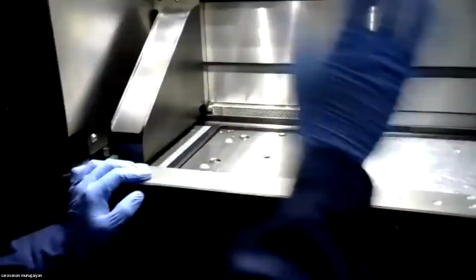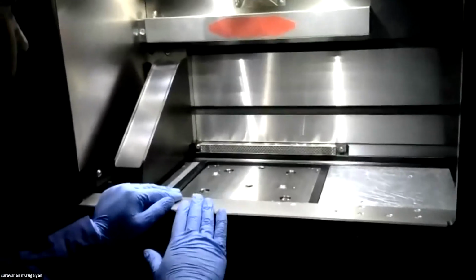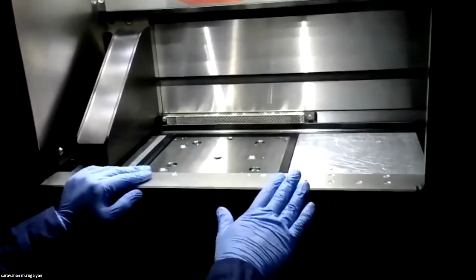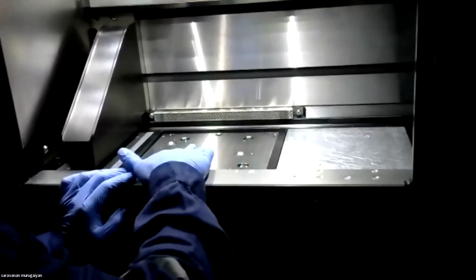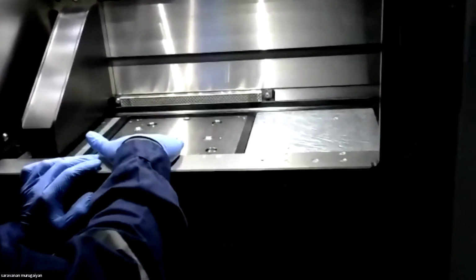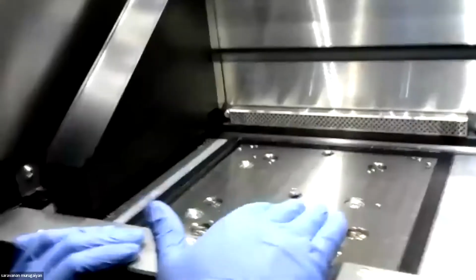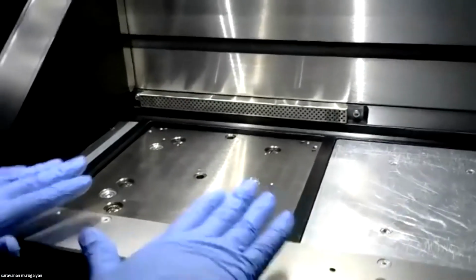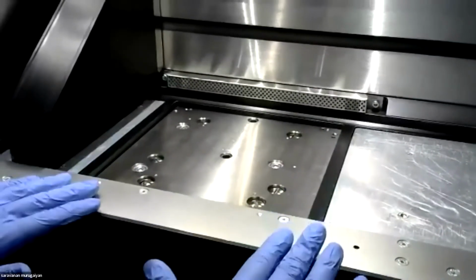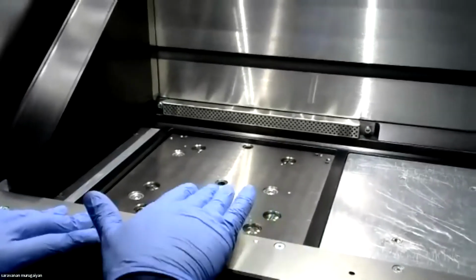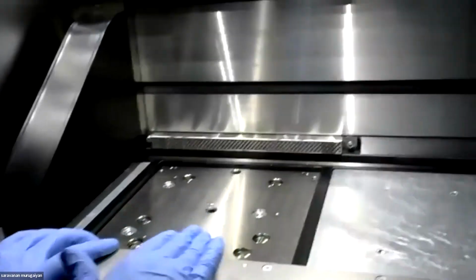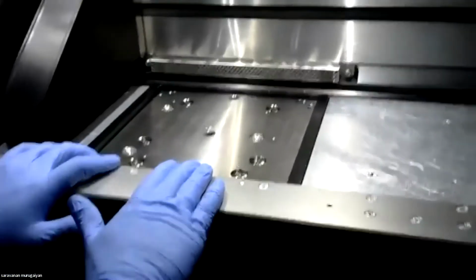As you can see, this is the processing chamber, or the fabricating chamber. It has three platforms. This is the base platform, this is the dispenser platform, and this is the collector platform. It has an elevating system, which means these platforms can move up and down with very high positional accuracy. The base platform can move at a positional accuracy of 5 microns.